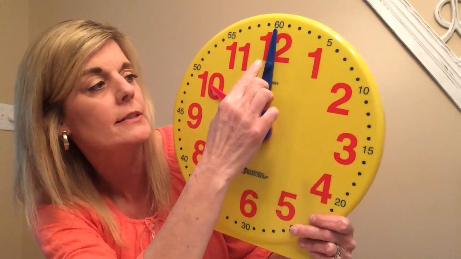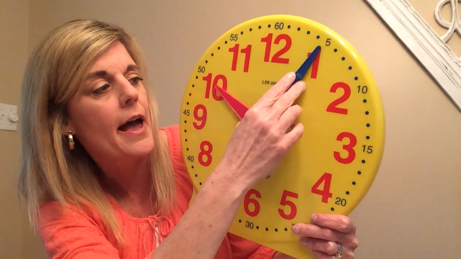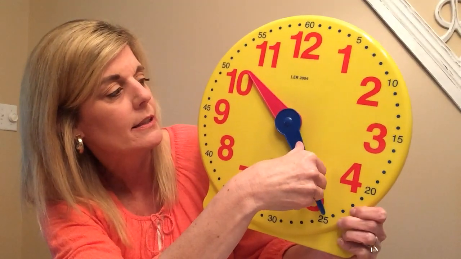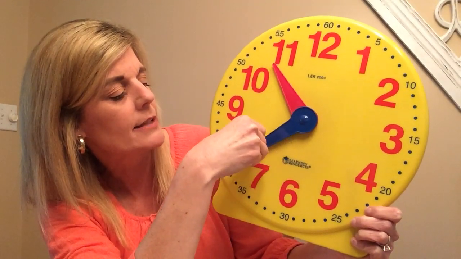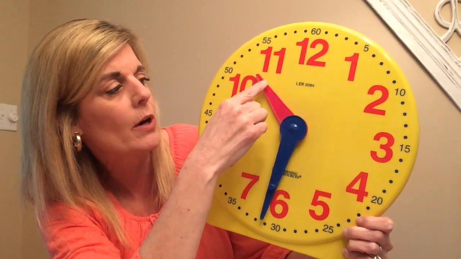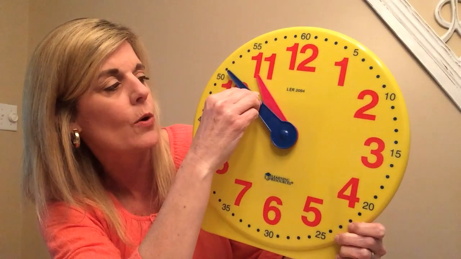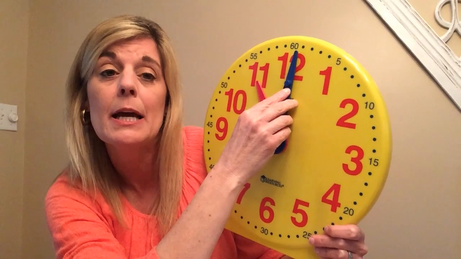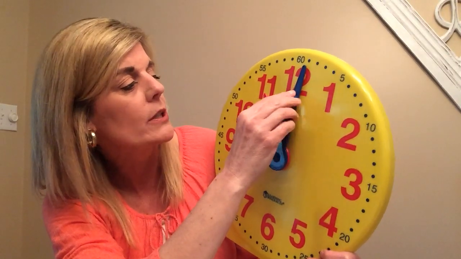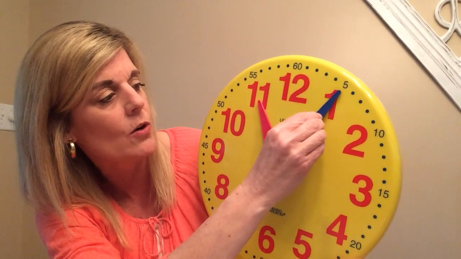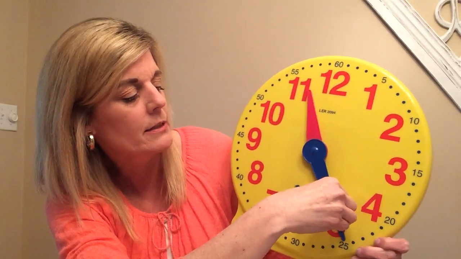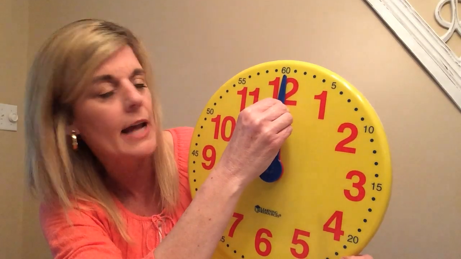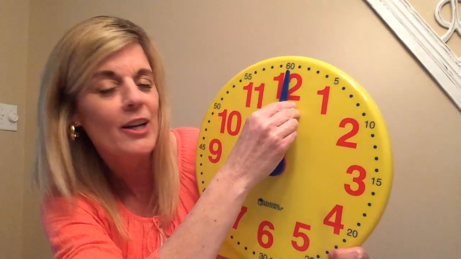Okay? Now watch what happens as I move my blue hand. Watch what happens to the red hand. See if you notice anything as my minute hand is moving. What's happening to the hour hand? Look at it. As I'm going around the clock, this hour hand is starting to go towards the next hour. Okay, and that's because 1 hour equals 60 minutes. Okay, so hopefully you notice that. Now it's at 11 o'clock. Now watch as I go around. My minute hand is moving, and look at the hour hand. See, it's moving closer to the 12, and voila, now it's 12 o'clock. Isn't that cool? That only works on my teacher clock.